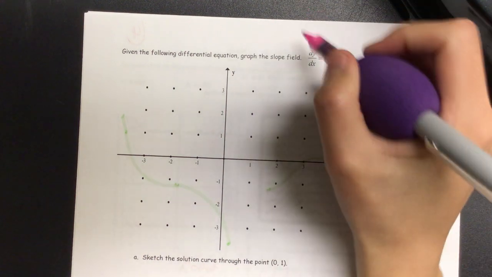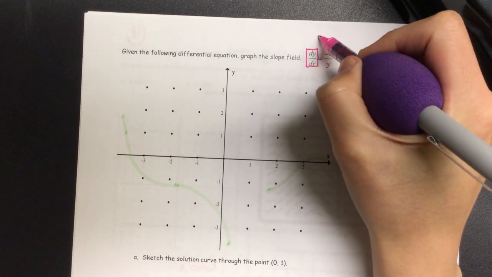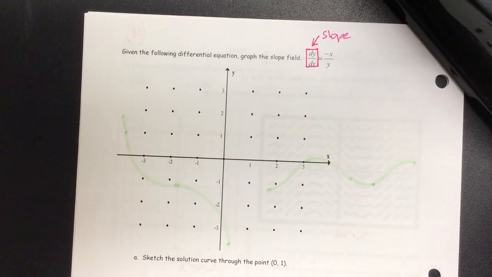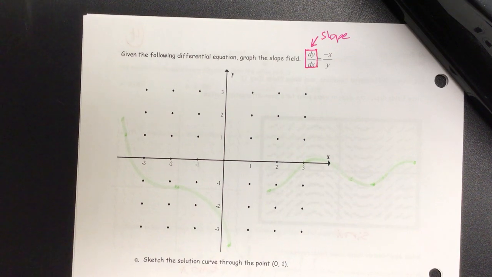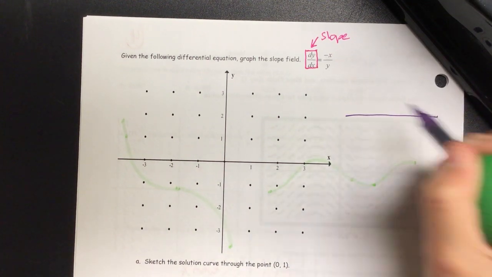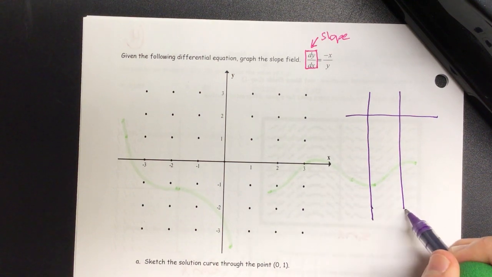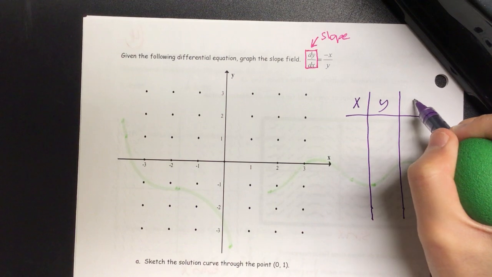Okay, let's box dy over dx. So dy over dx is derivative, and specifically from unit 1. That is a slope function. So what I want you to do is make a t-chart with x, y, and m. And there's an easy way about going over this one, and a difficult way. We're going to use the easy way around.